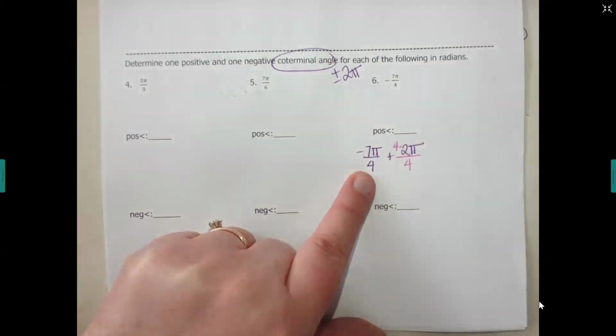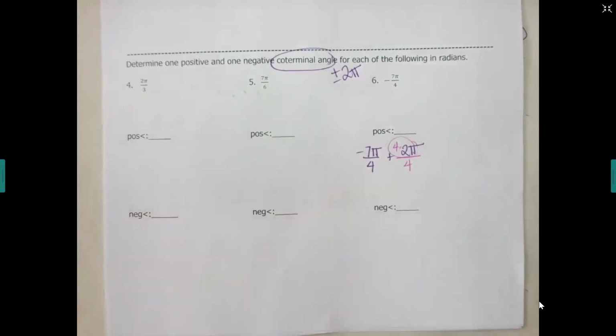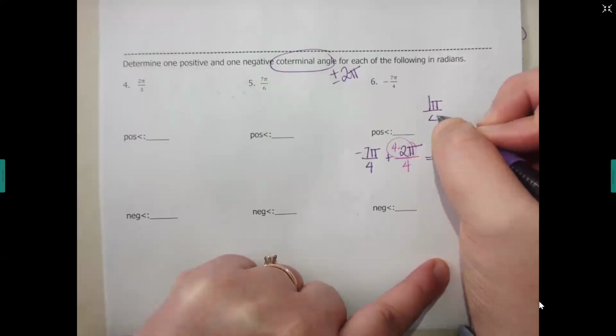Then 4 times 2 pi, how many is this now? 8. Very good. So I have negative 7 pi over 4 plus 8 over 4. What is negative 7 plus 8? Correct. So it'd be negative 7 pi over 4 plus 8 pi over 4. That gives me 1 pi over 4.